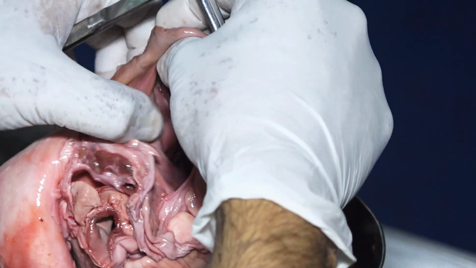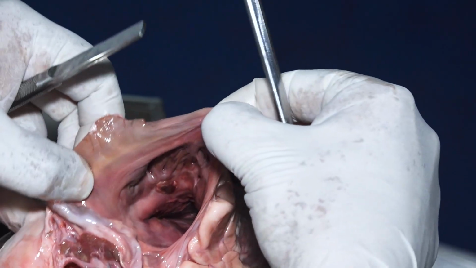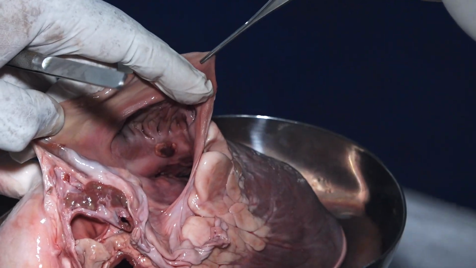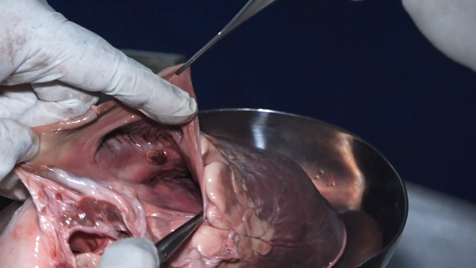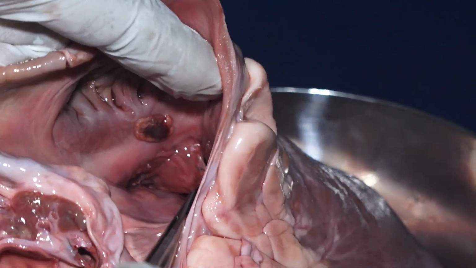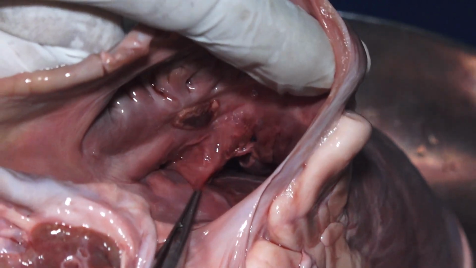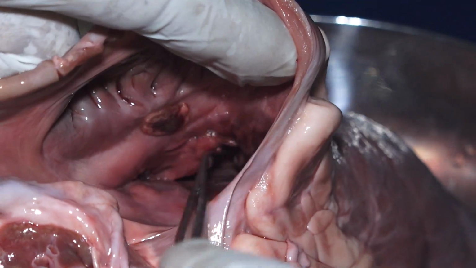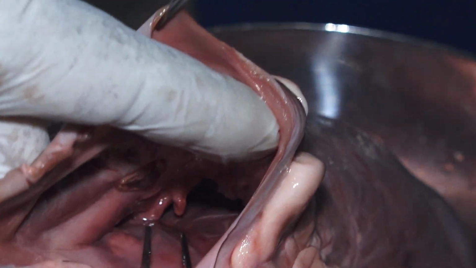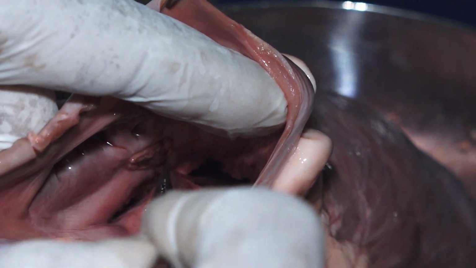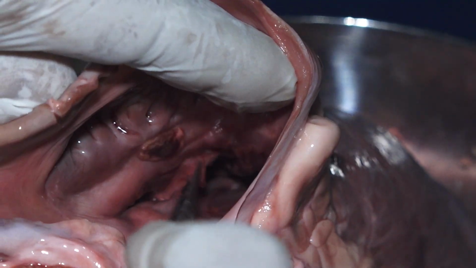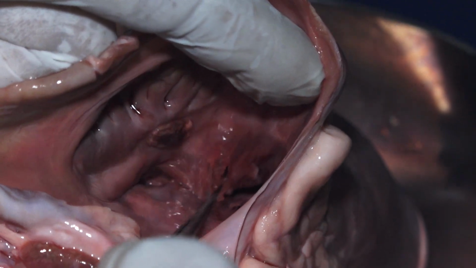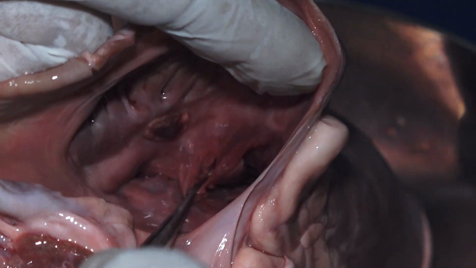And then on this side, what you will see is the tricuspid valve. Could you hold this? The first valve that you will see is the tricuspid valve. It's got 3 leaflets. This is one leaflet. This is another leaflet. This is called the septal leaflet. This is called the anterior leaflet. And this is called the posterior leaflet. This whole thing is the anterior leaflet.